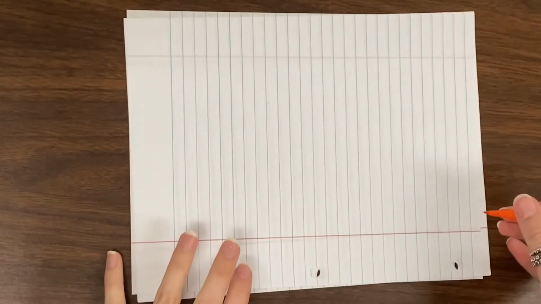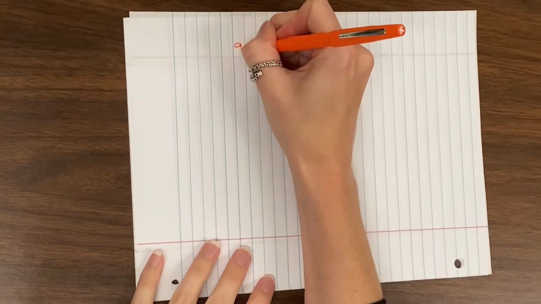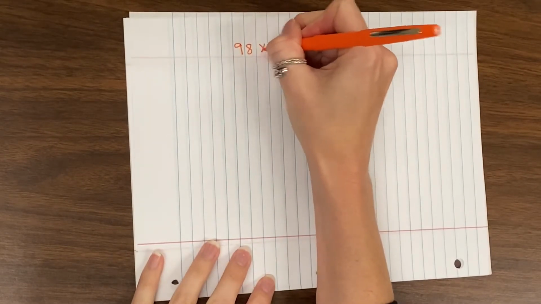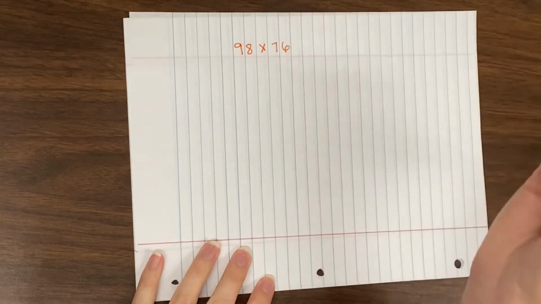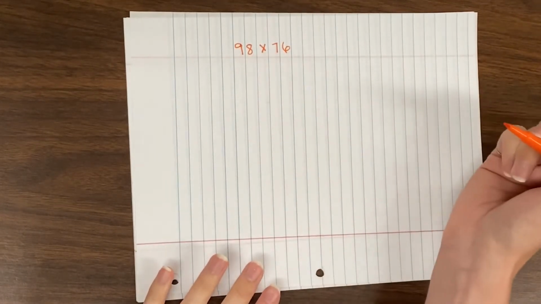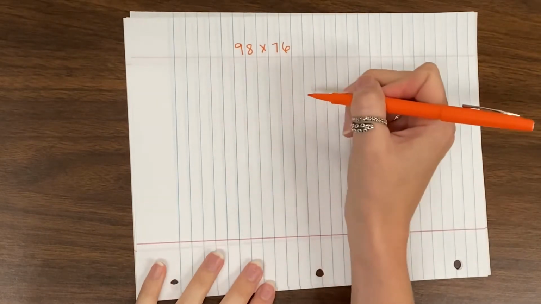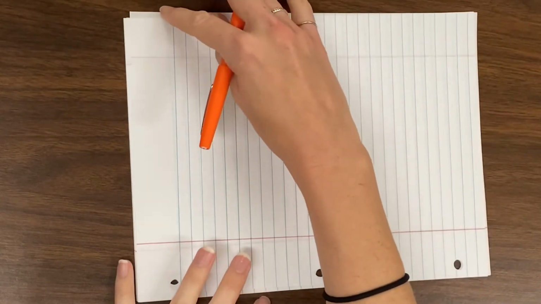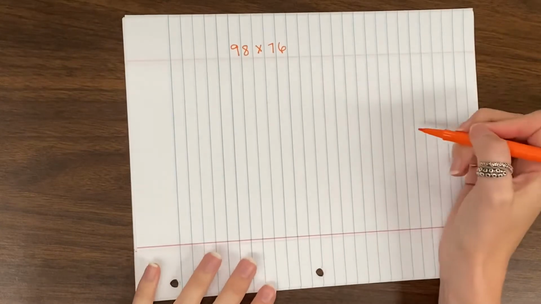Hey mathematicians, I'm going to be demonstrating 2-digit by 2-digit lattice multiplication. For our example, we're going to be multiplying 98 times 76. So for our lattice, the lattice is actually the most difficult part of lattice multiplication. So I'm going to show you a way that we can draw this using blank lined paper.